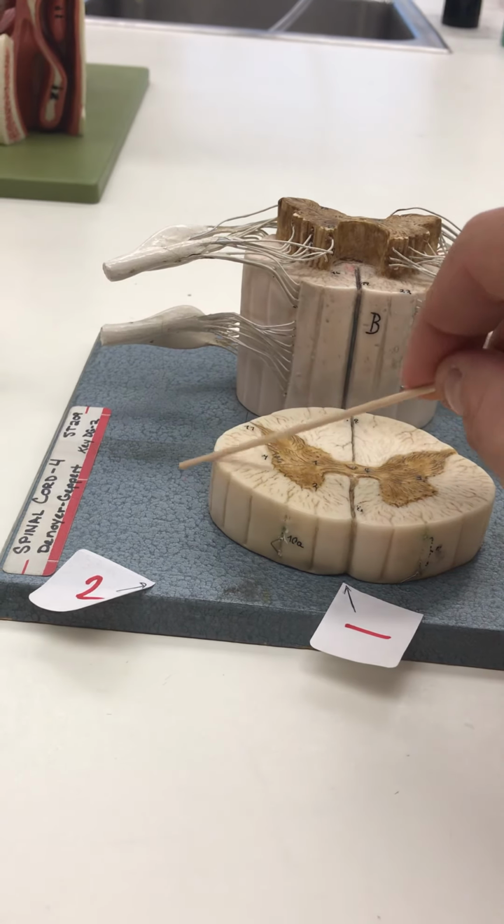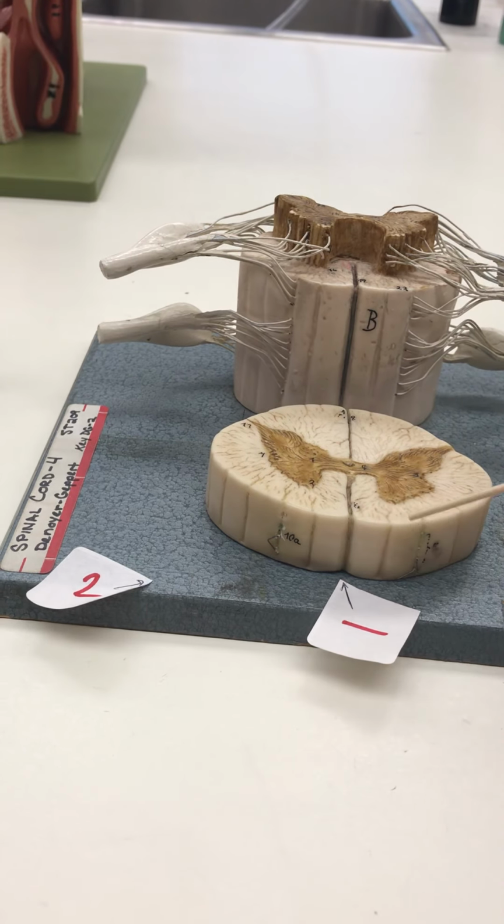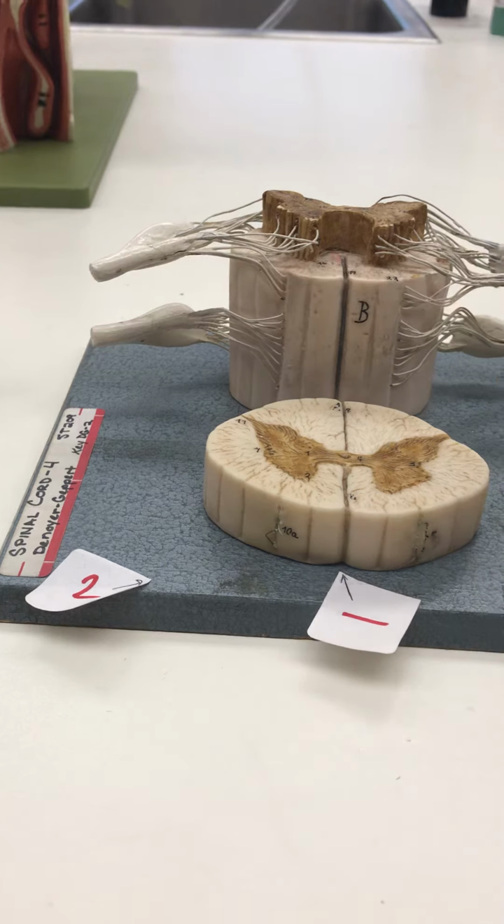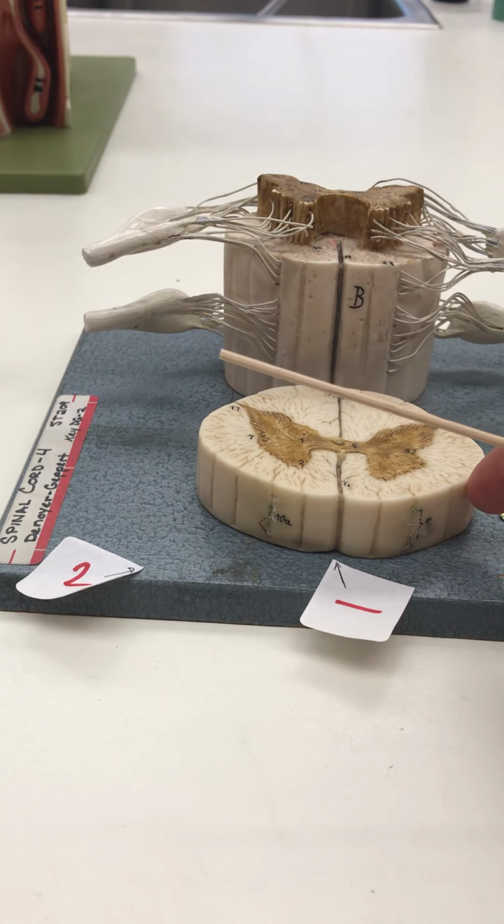The same meninges that cover the brain also cover the spinal cord. There's 3 layers: dura, arachnoid, and pia mater. They're the coverings of the spinal cord. They're not shown on this model.